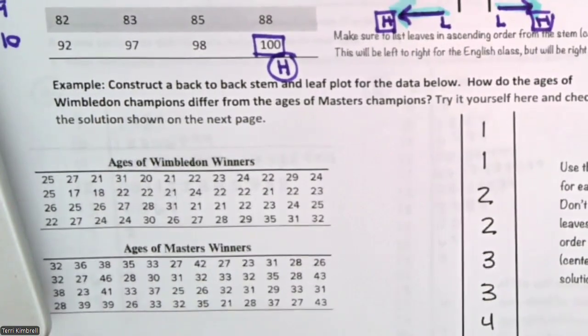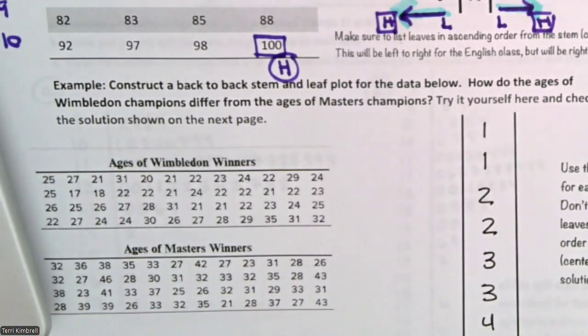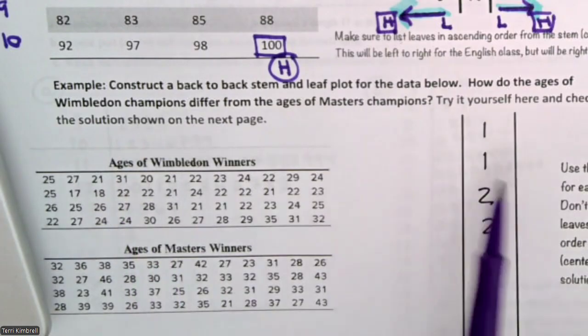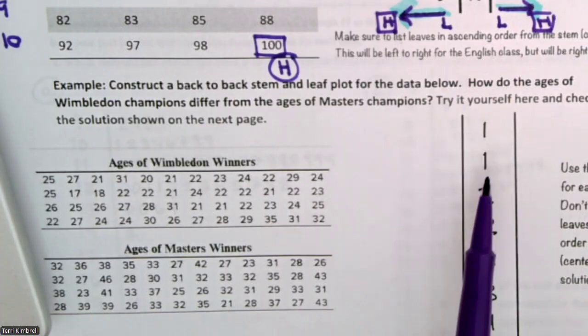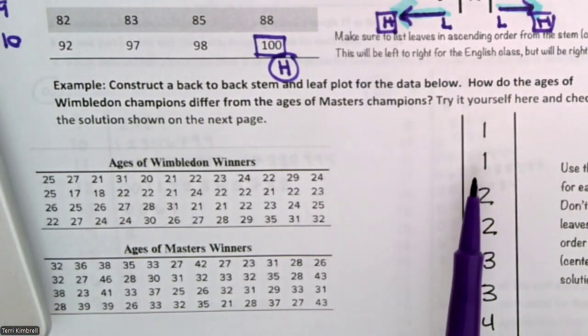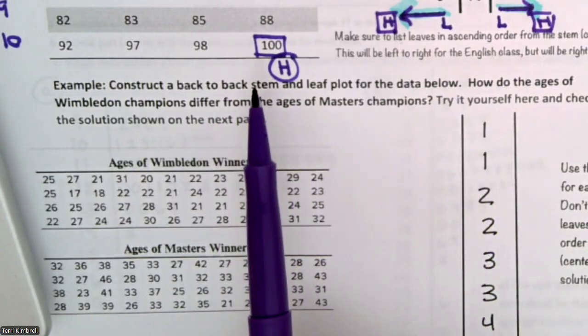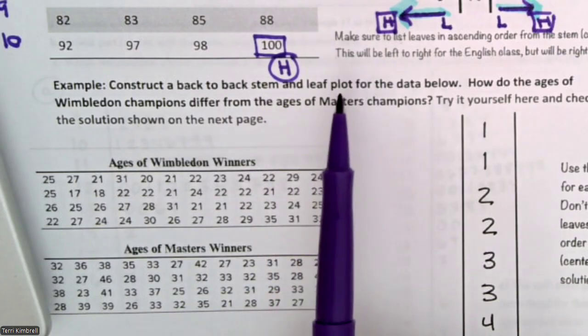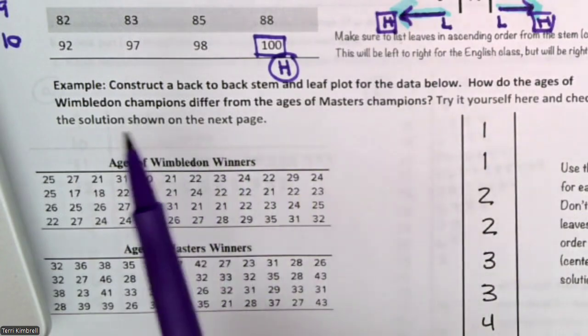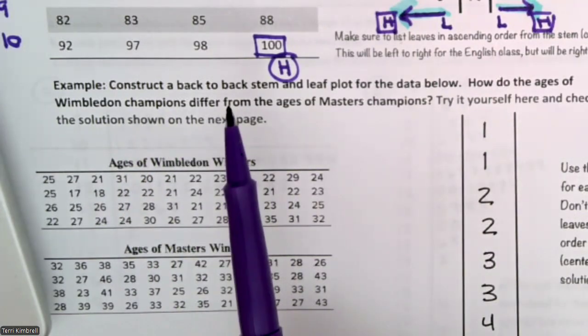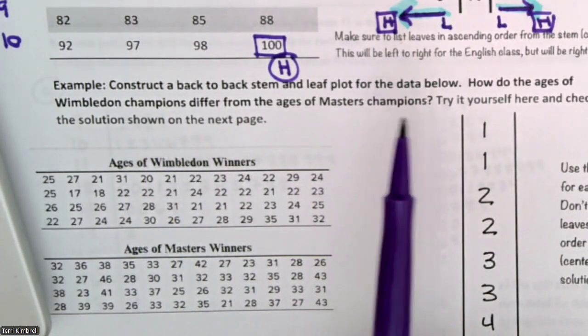Now this one wants you to make a back-to-back, and it wants you to do the double. So you can see right here, it wants you to split your stems. So you want to make sure that you have 2 of those when you're doing a split. So construct a back-to-back stem and leaf plot for the data. How do the ages of the Wimbledon champions differ from the ages of the Masters champions?